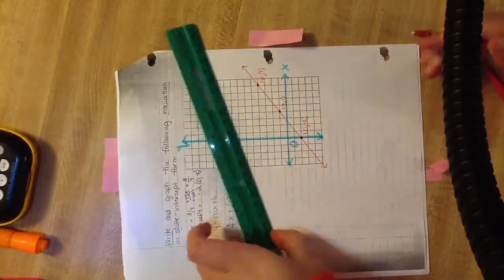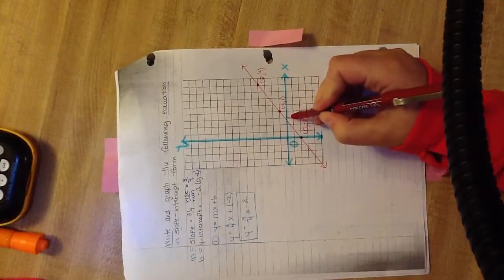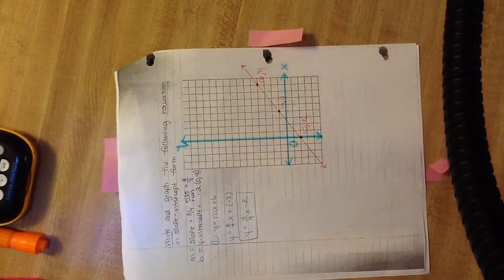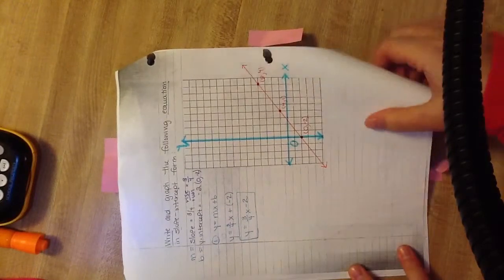Okay, do you see how my solution is not at an exact intersection? So it doesn't have an integer for a value. We're not going to worry about that for this graph because it's not as obvious. So it'd be kind of hard to estimate where it falls. Let's turn to the next page.